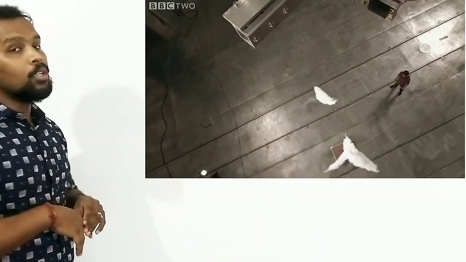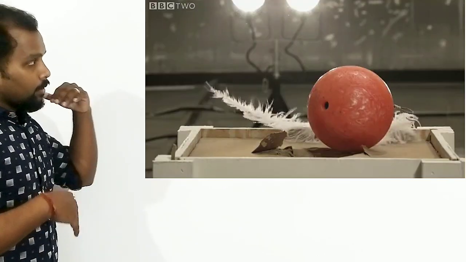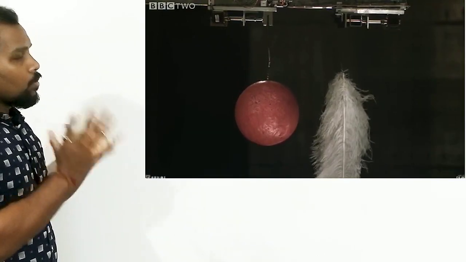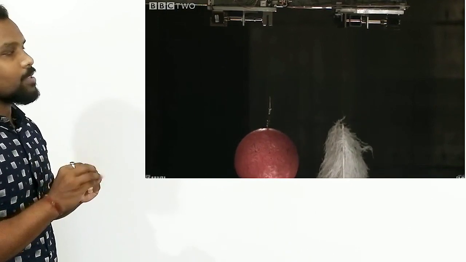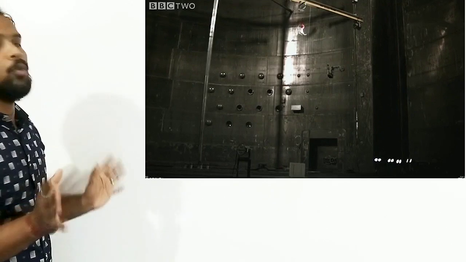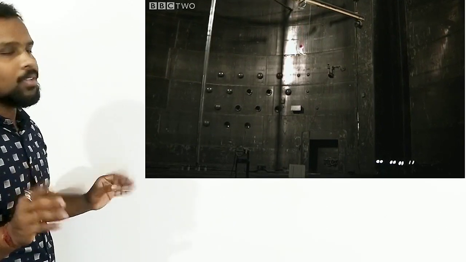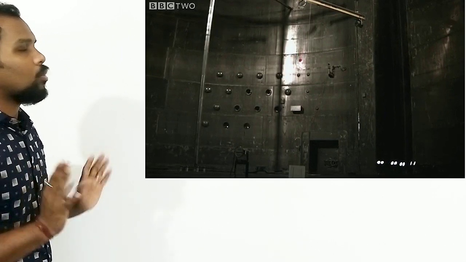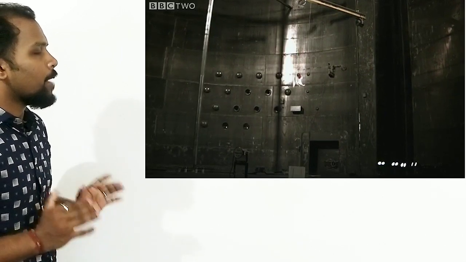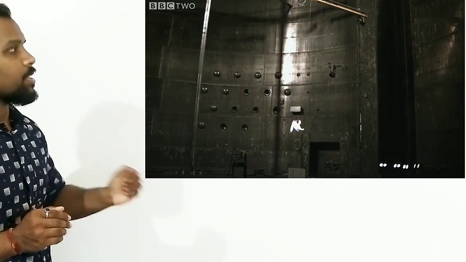So when they leave, the two objects reach the ground at different times. But when we make a condition where there is no atmospheric pressure, no air pressure, we can also say we make the complete room a vacuum. Vacuum means there is no medium, no air, no friction applied by the air, nothing is there. So what is really going to happen? The two objects are going to reach the ground at the same time.